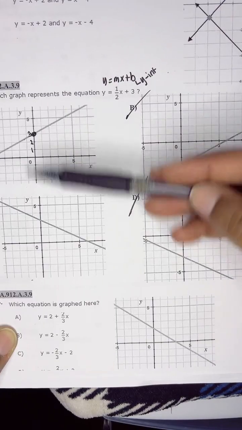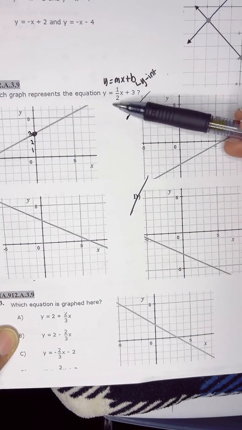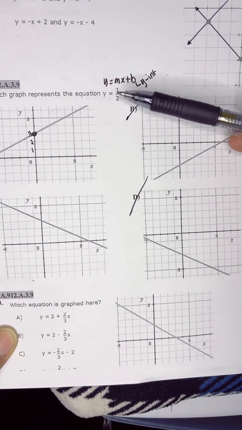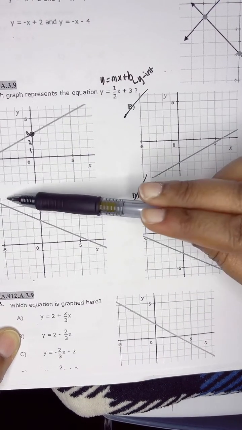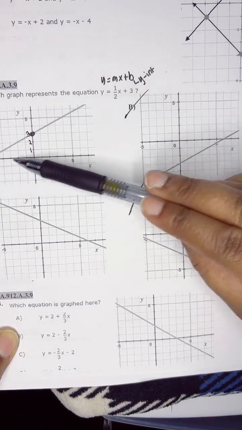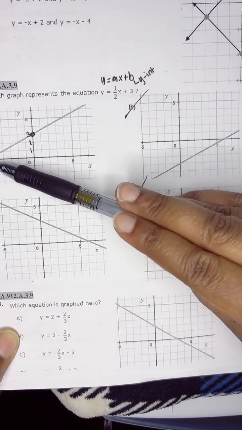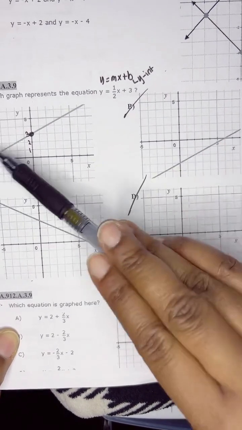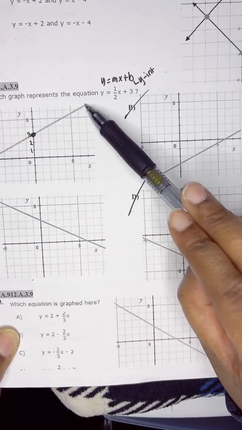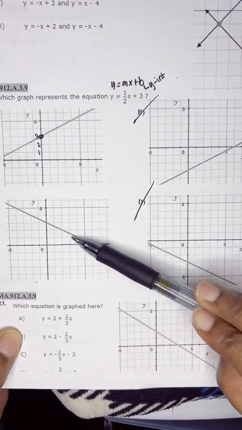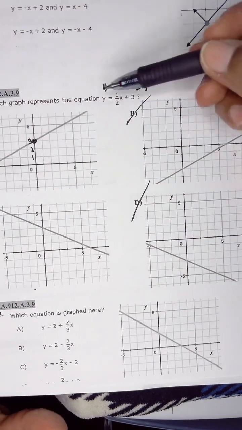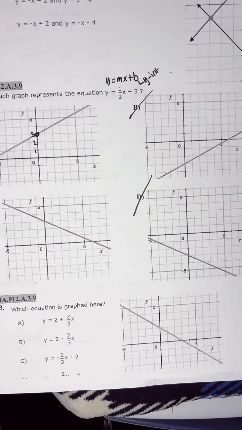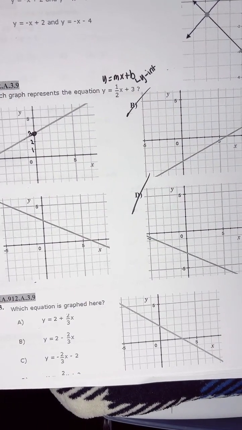We really had a 50-50 chance here. But when we look at our slope, since it's positive, we don't even have to know the slope. We just have to know if it's positive or negative. Because when we read it from left to right, this is an increasing line. Do you see how my pen is increasing here? Versus here, it's a decreasing line. As soon as I saw that, A has to be my answer because my slope here is positive. Any questions on that one?